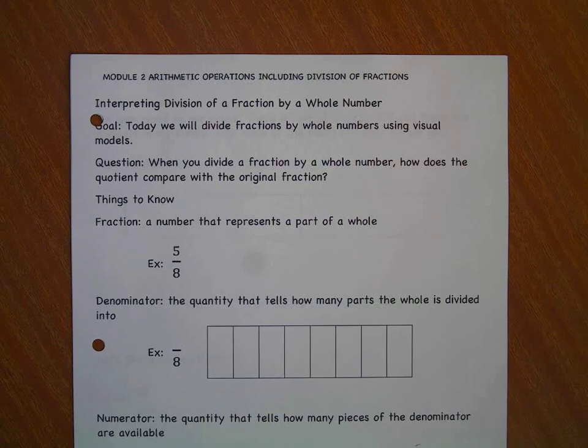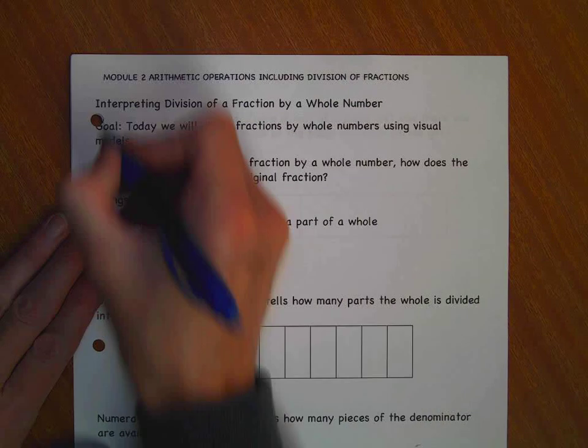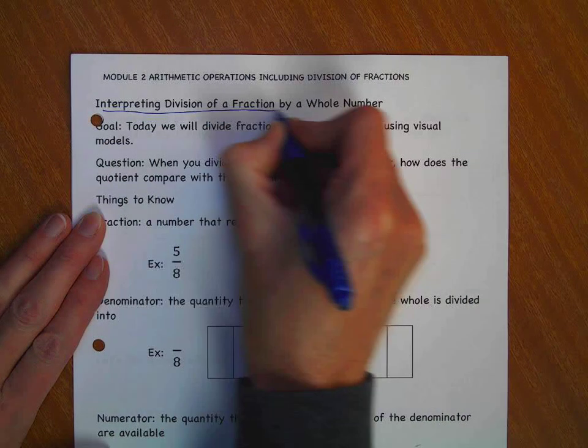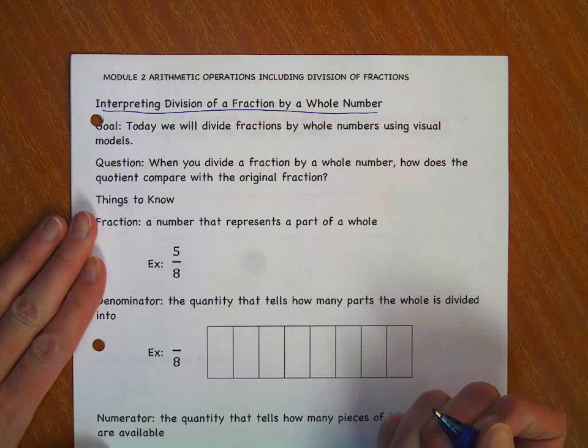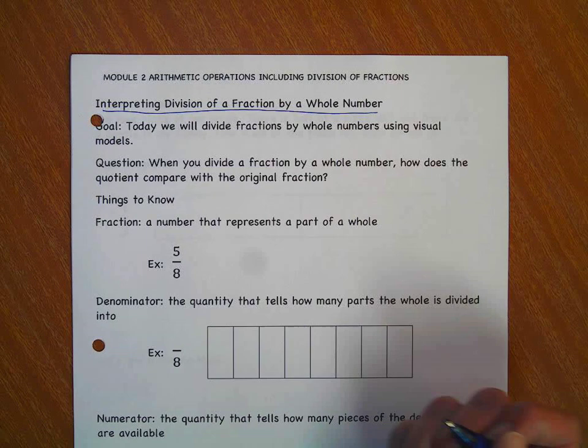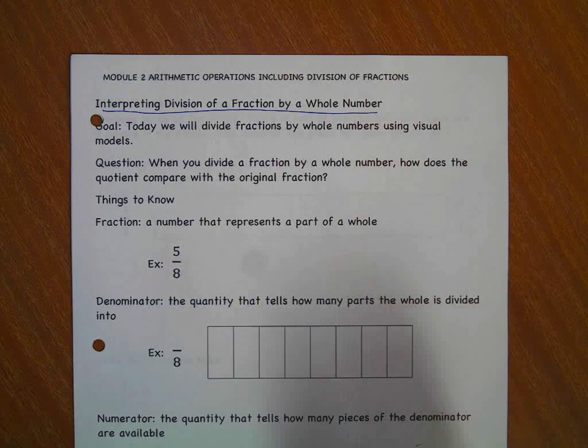This is Arithmetic Operations, including Division of Fractions, and this is Lesson 2, and it is called Interpreting Division of a Fraction by a Whole Number. Interpreting division of a fraction by a whole number. The goal for today: today we will divide fractions by whole numbers using visual models.